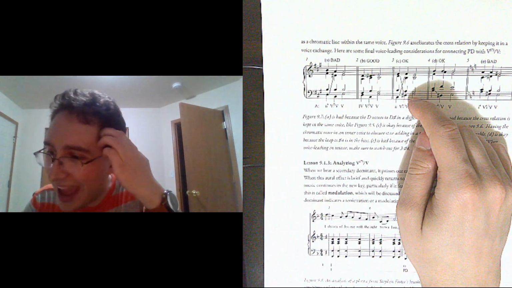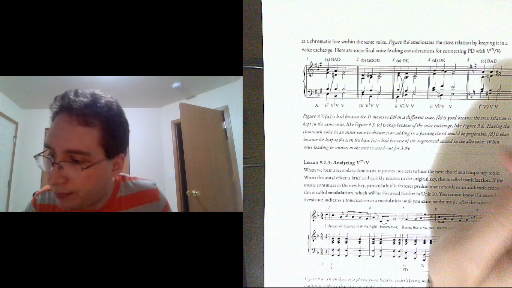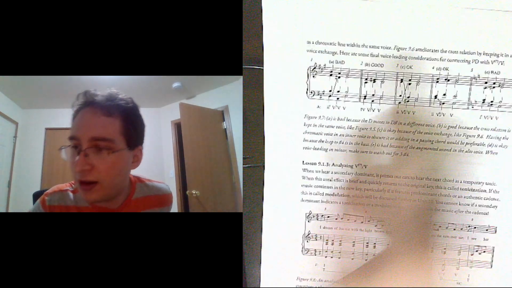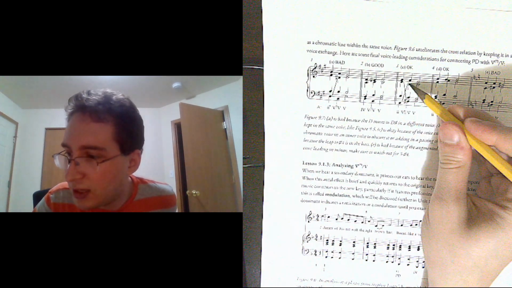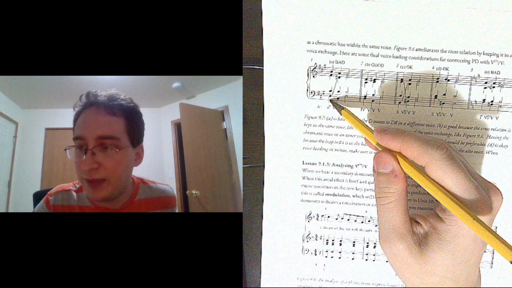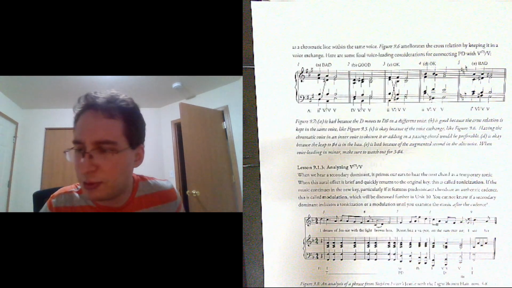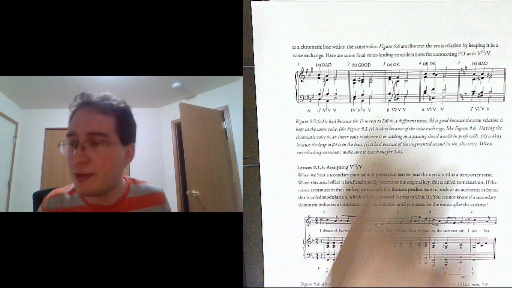This is okay because of the voice exchange sort of thing, where you have B going to B, D going to D sharp. Here it was D going to D sharp, but then F sharp going to B. So that was weird. This one's okay. It's better with a passing chord.